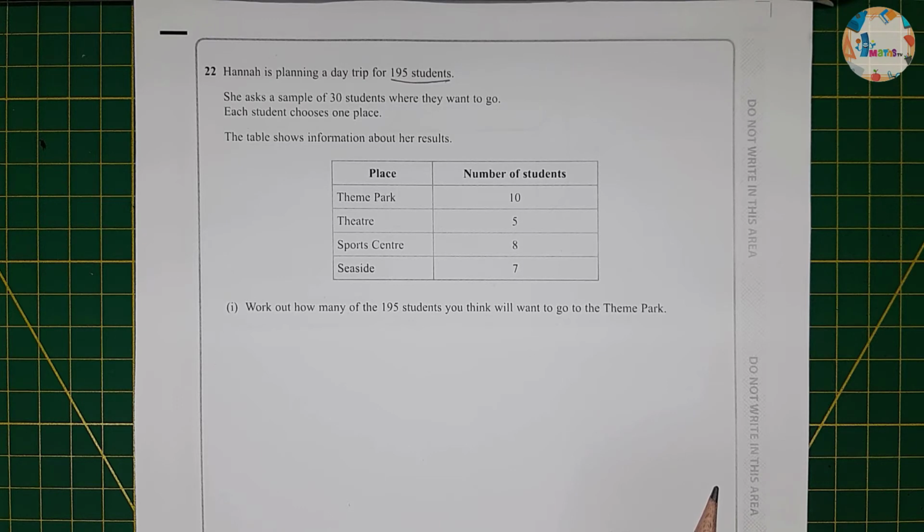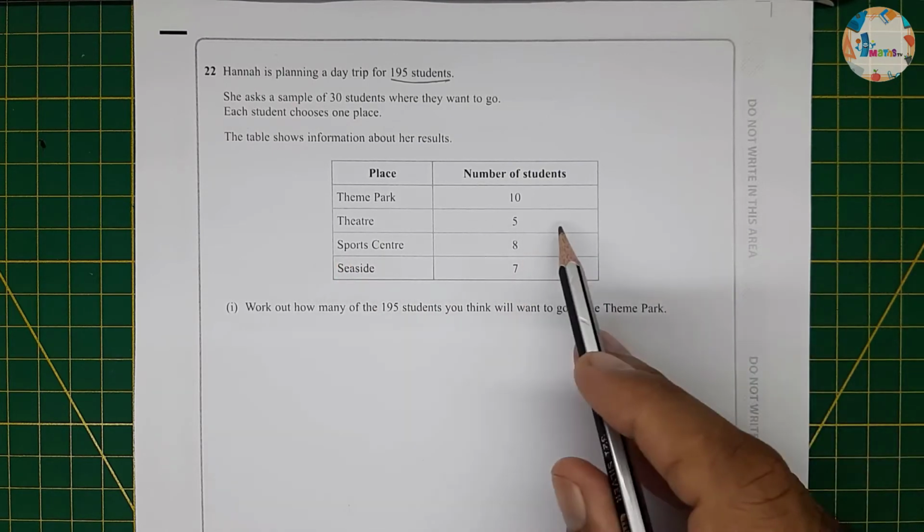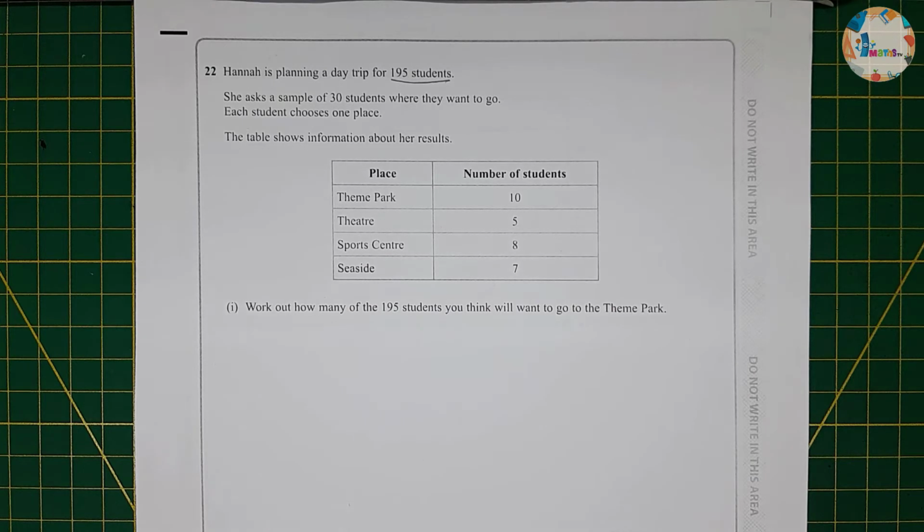The table shows information about her results: theme park is 10 students, theater 5, sports center 8, and seaside 7. Work out how many of the 195 students you think will want to go to the theme park.